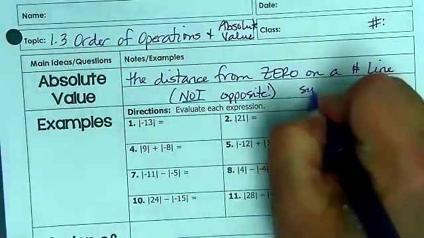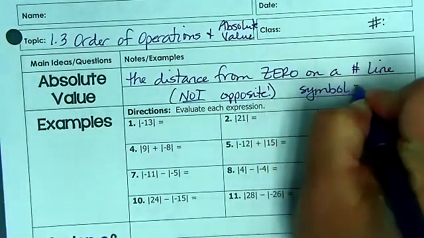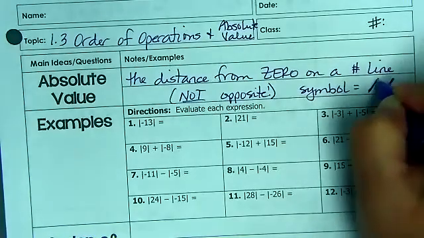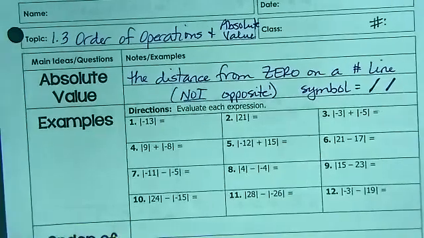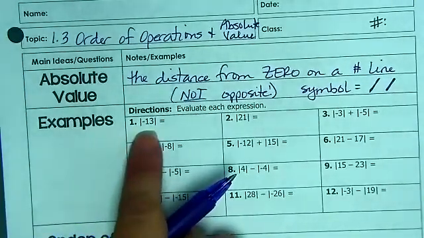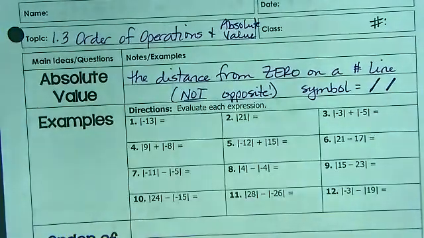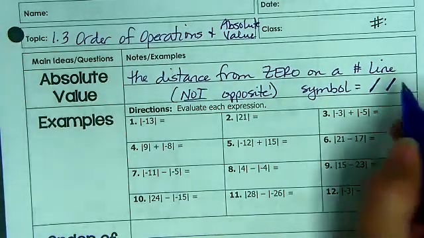Okay, the symbol is, I use the backslash. You'll normally see it when it's printed as the verticals, but that way it doesn't look like a 1 to me. We're going to work a few of these problems together, and the expectation is you will go back and finish them. We're going to look at number 3.